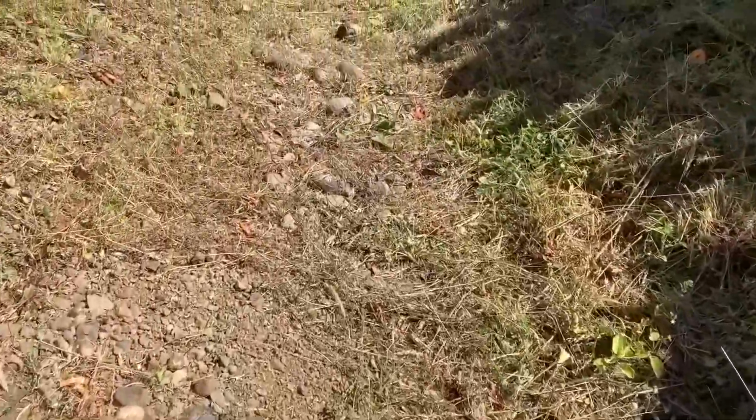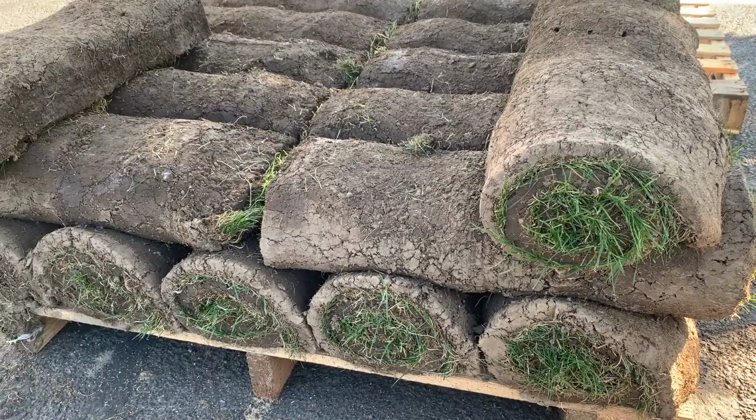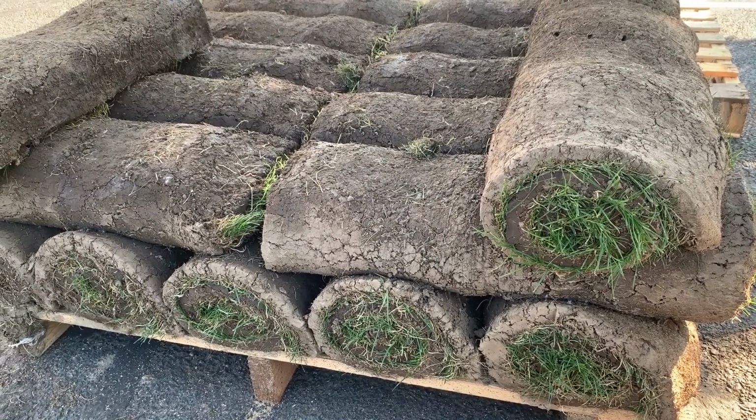If bare soil exists in your swale, you will need to replace the grass. Purchasing sod is the most effective way to replace grass. Hydro seeding is another option.